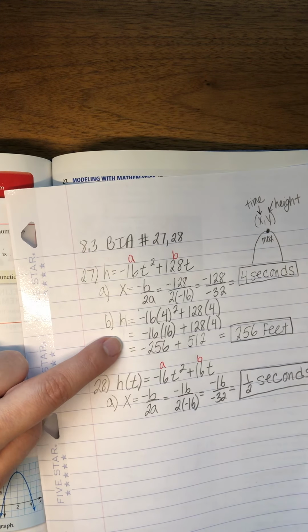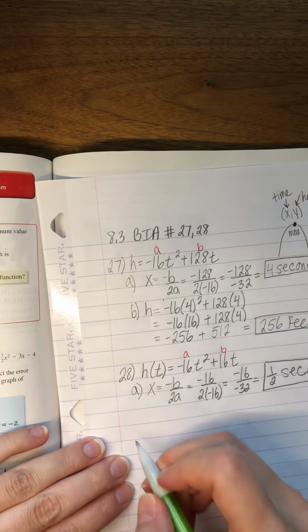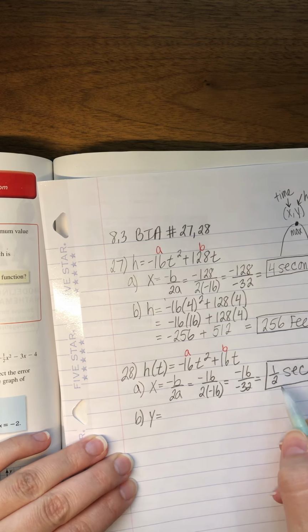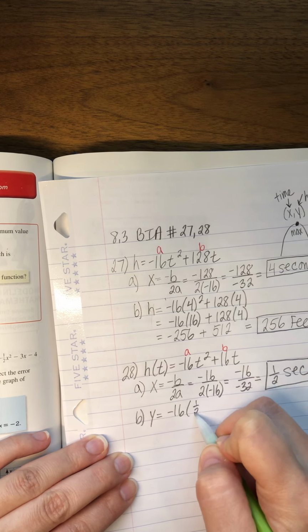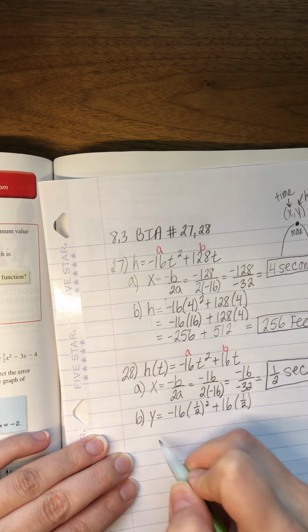Let's find the maximum height of the horse's jump, and then we'll see if it's higher than 3.5. So we're gonna do the same thing here. We're gonna find the y of the vertex. Let's plug 1/2 into our equation. Negative 16 times 1/2 squared plus 16 times 1/2.